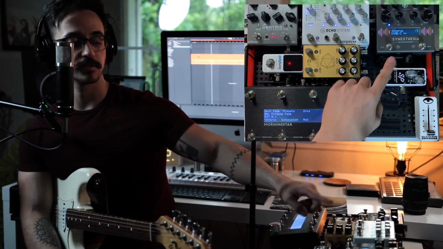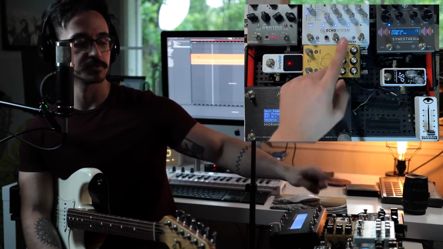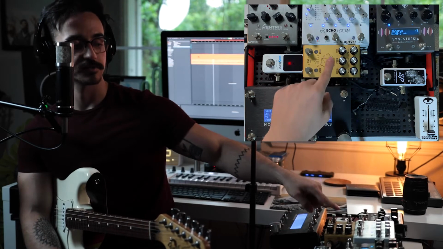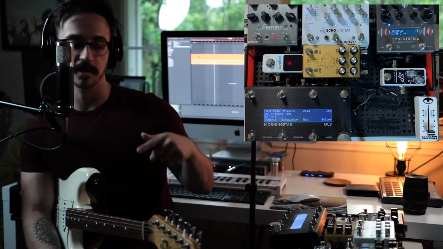That goes back into the Synesthesia. Synesthesia goes into the Echosystem. Echosystem into the Ventris, back to the amp.